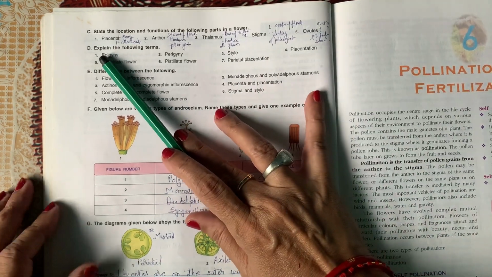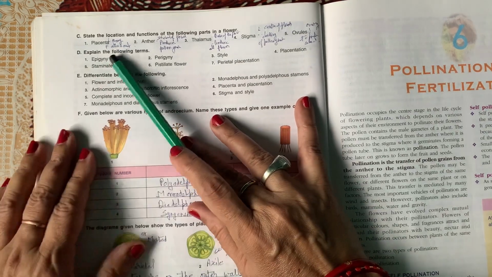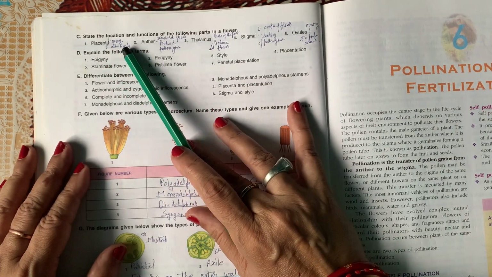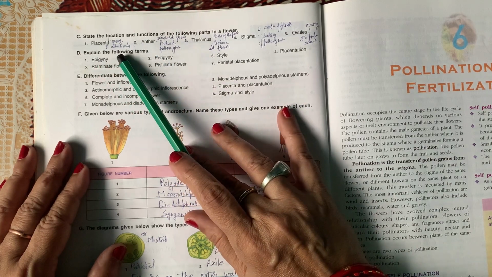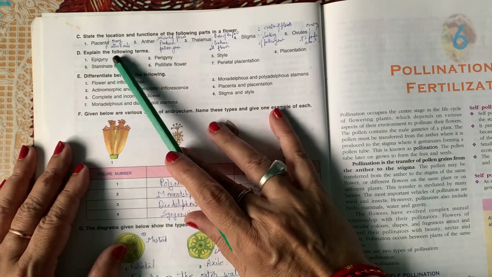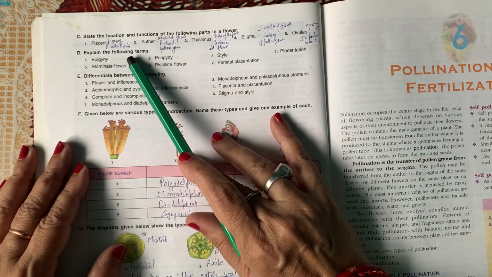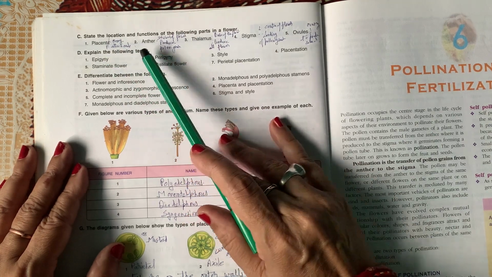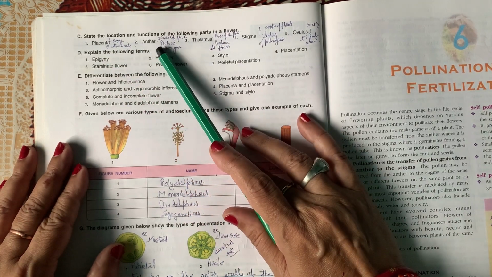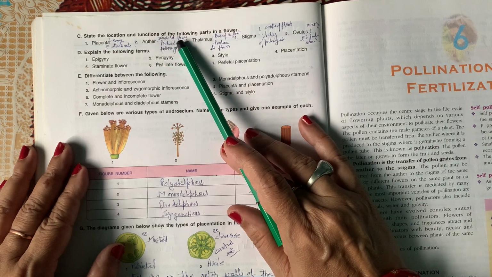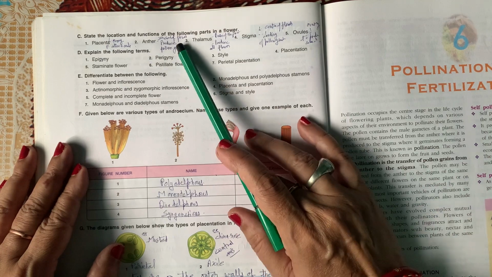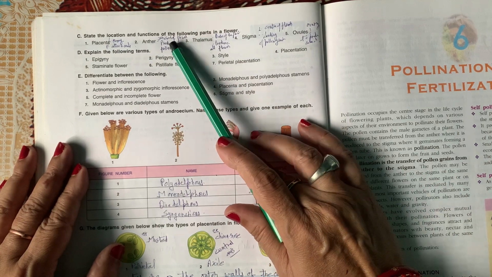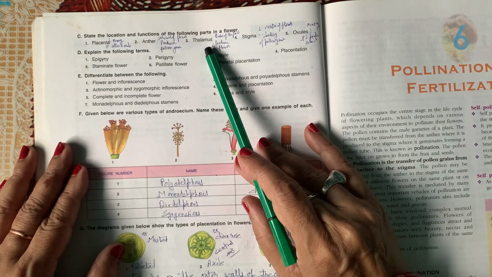First one, the placenta. Where is the placenta present? Its location is in the ovary. What is the function of the placenta? It attaches the ovule inside the ovary. Anther: its location is the third whorl of the flower, and the anther produces pollen grains. What do they produce? They produce pollen grains.